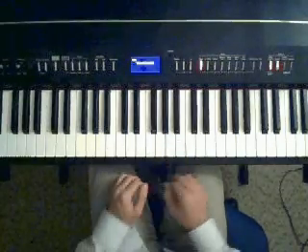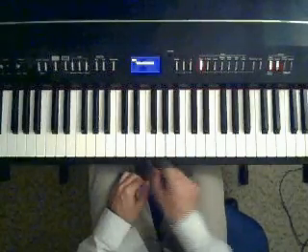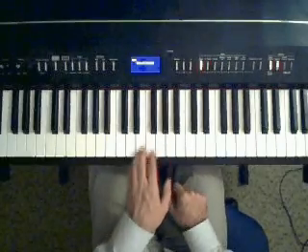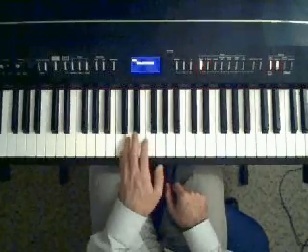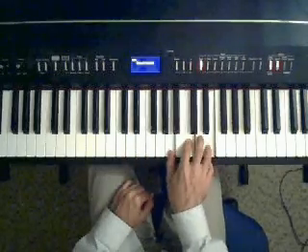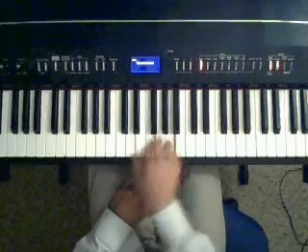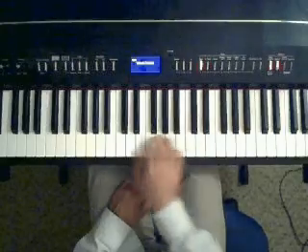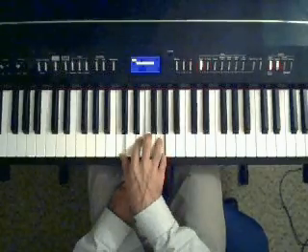And you play the chords that fit the scale. So here I play E, A, D, G, C, which would translate to E minor, A minor, D minor, G major, C major.